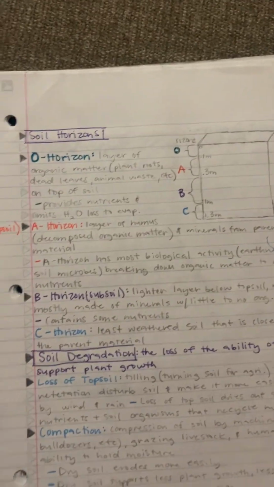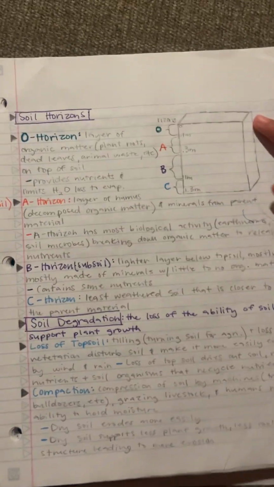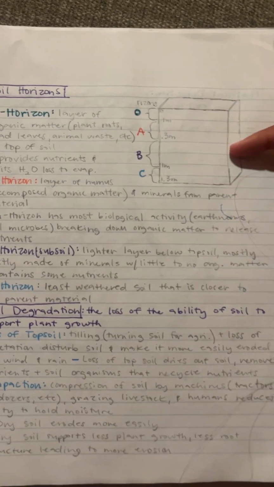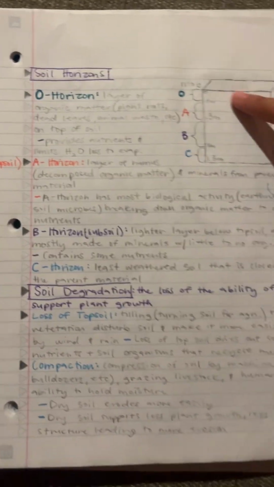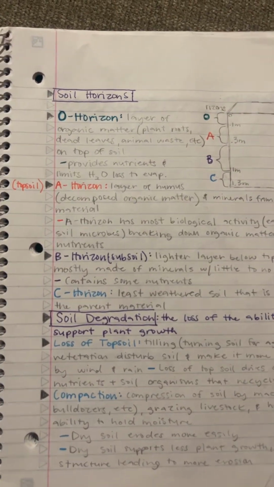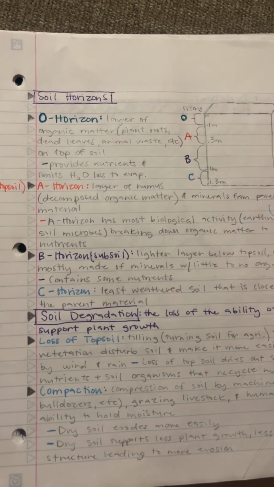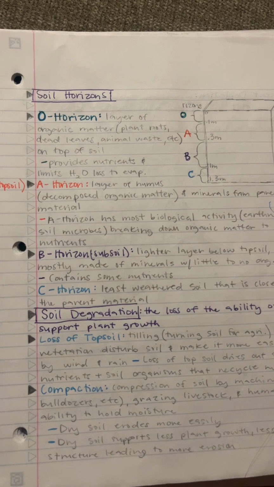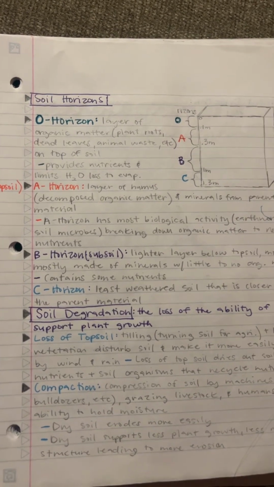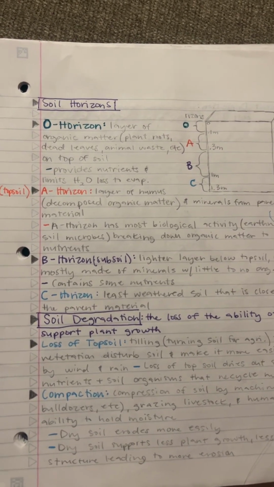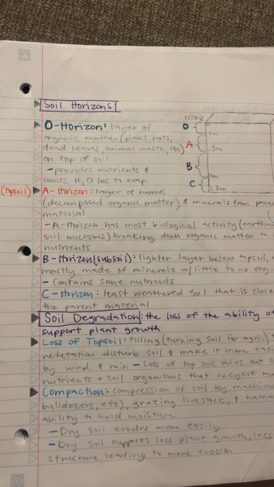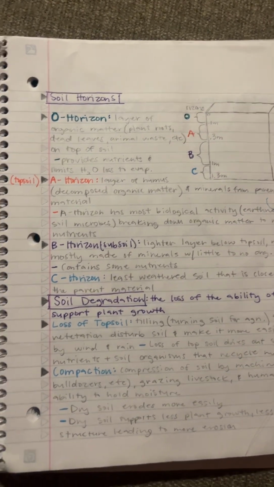So then the soil horizons, you can see how they're spread out. The first is the O horizon, which is the layer of organic matter like plant roots, dead leaves, animal waste, etc. on top of the soil. It provides nutrients and limits water loss to evaporation.